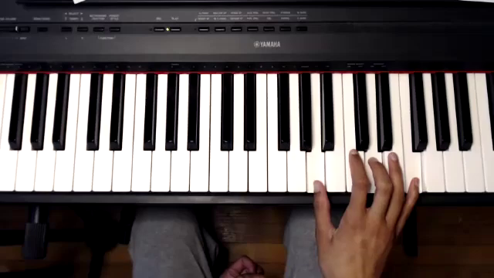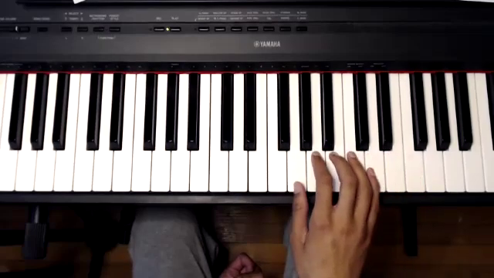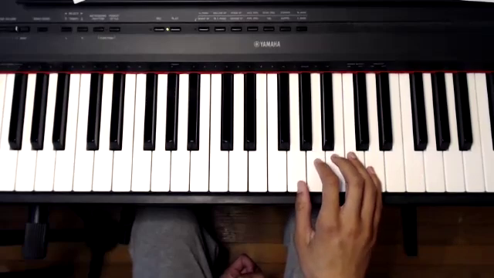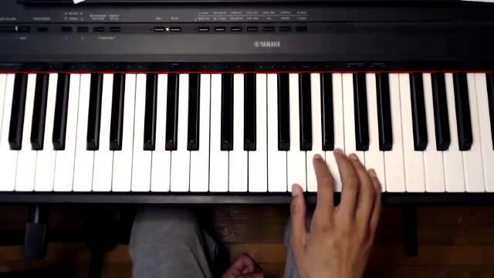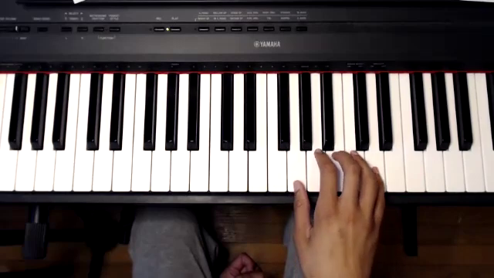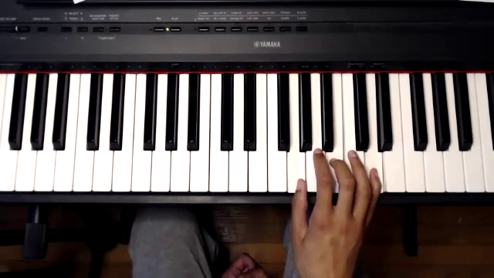And then finally, we're going to move down this way. We're going to take our thumb and bring it down to G. We're going to take our middle finger and play B, and we're going to take our pinky and play D. And those are the only 4 chords that we have to worry about.